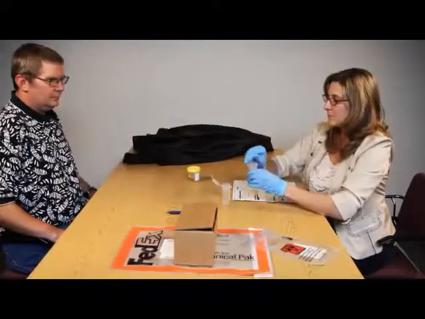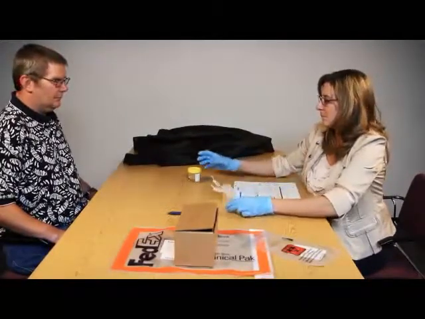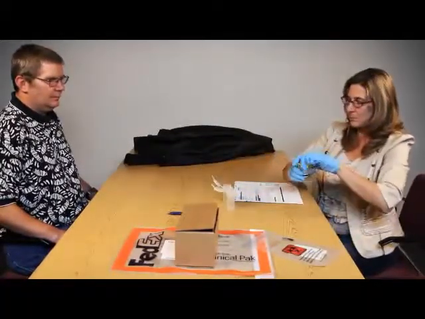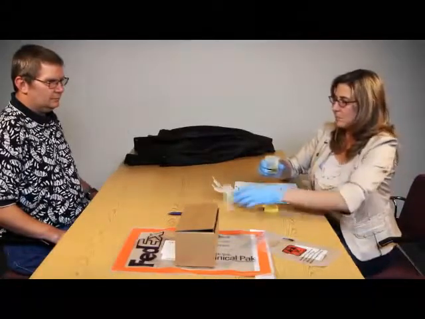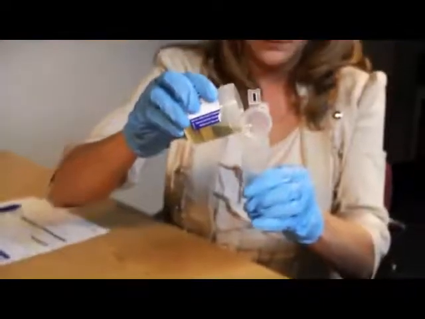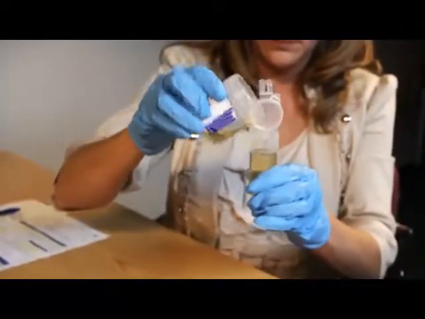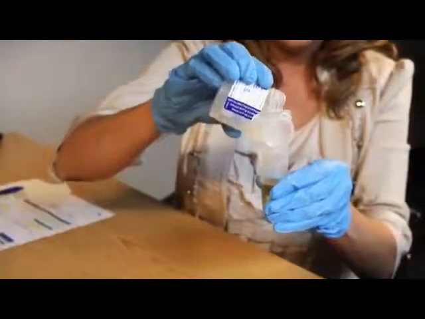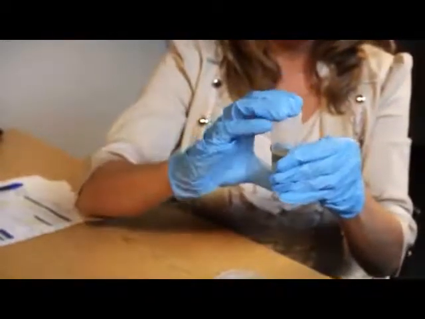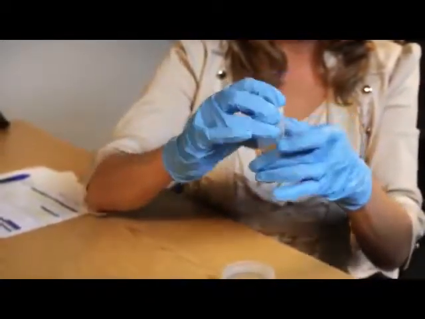Pour at least 30 milliliters of urine from the collection container into a specimen bottle and place the lid, cap on the bottle. This will be the primary specimen or A bottle. Then pour at least 15 milliliters into a second bottle and place the lid cap on the bottle. This will be the B bottle used for the split specimen.